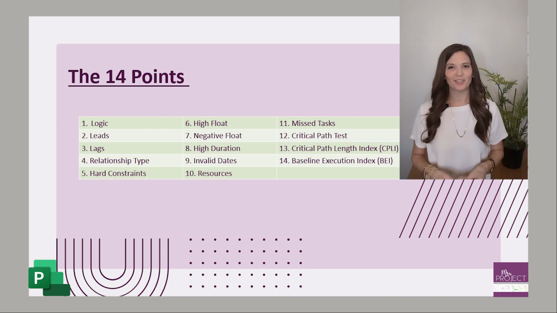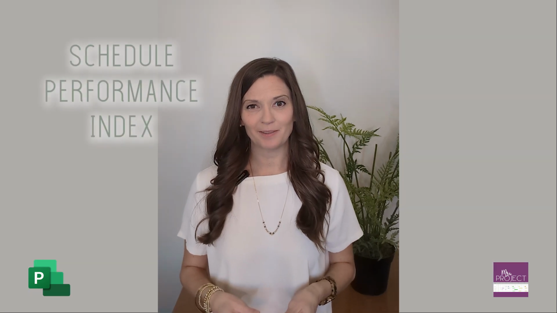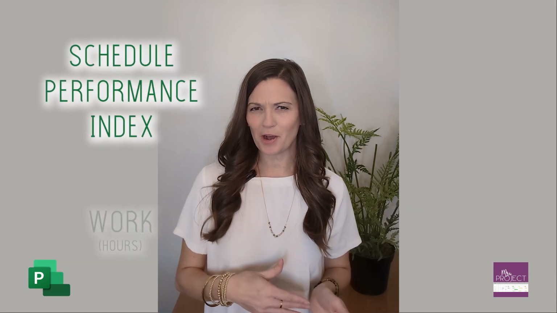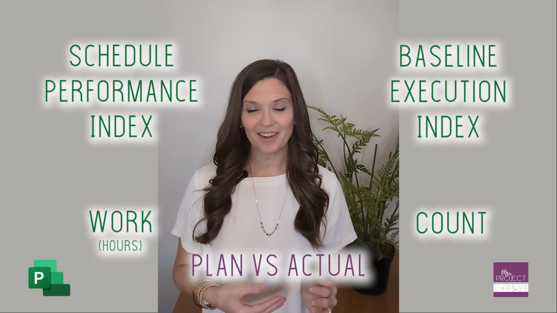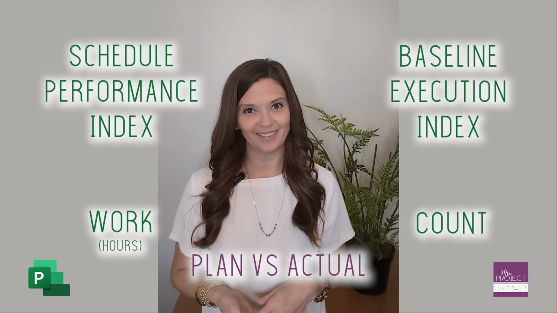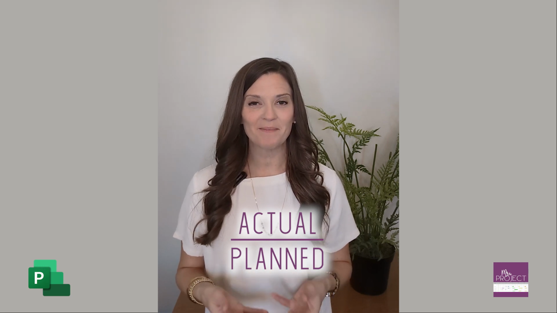Another schedule health metric is your baseline execution index. This is just like your SPI, except it's not with your cost, but you're just counting how many tasks were you planning to get done versus how many did you actually get done. So it's calculated the same way. You just don't count your cost, you count how many tasks.